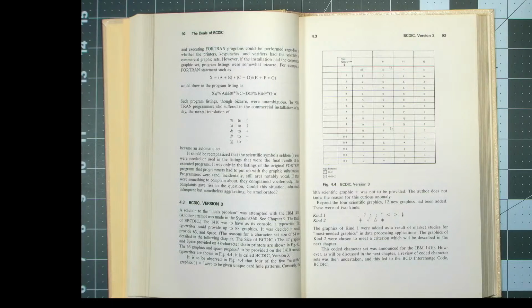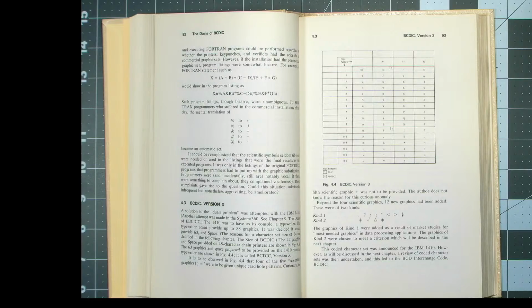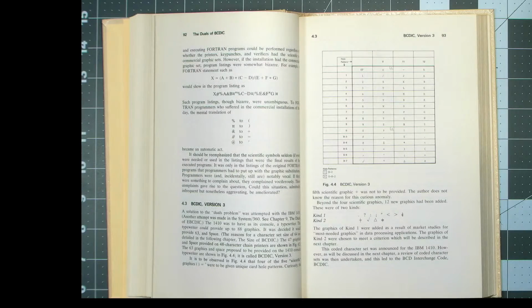And here's some Fortran mojibake. Equals is pound. Yeesh. Yeah, they're not even symmetrical. Open paren is percent and closed paren is lozenge. Star is star. Yeah, that looks awkward. But I'm sure you got used to it.